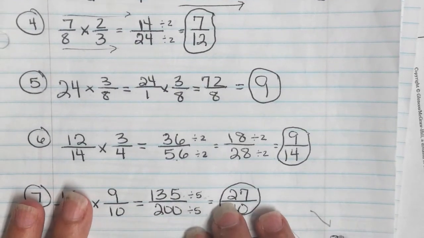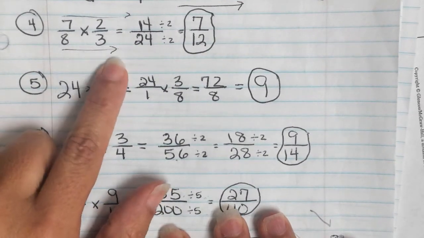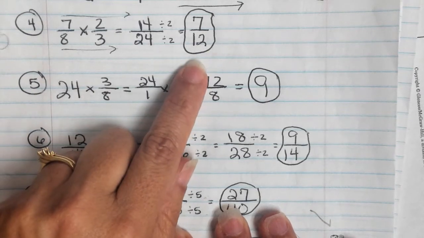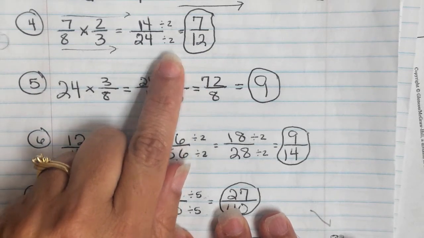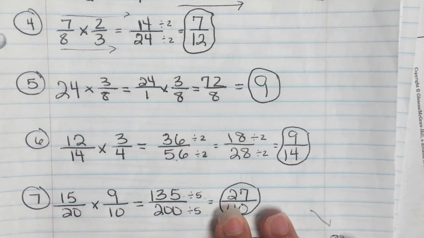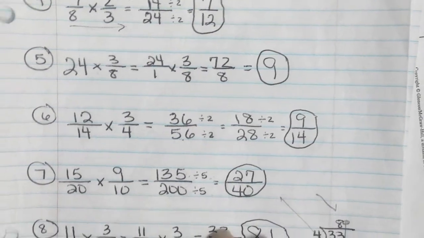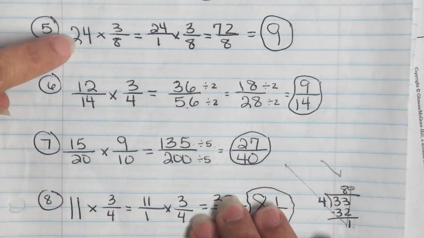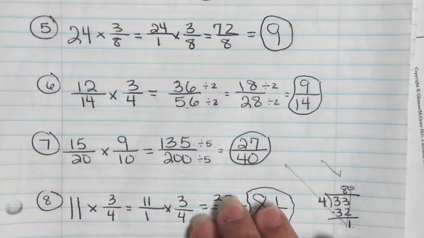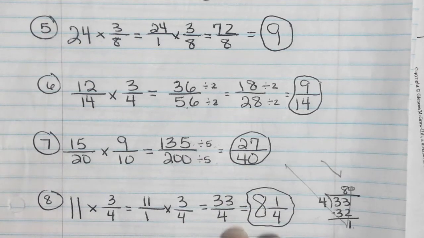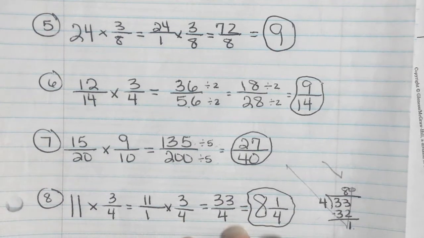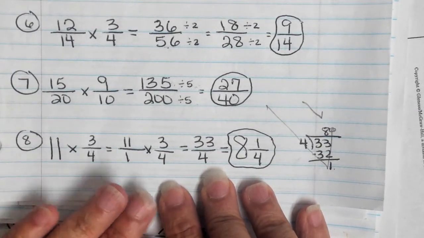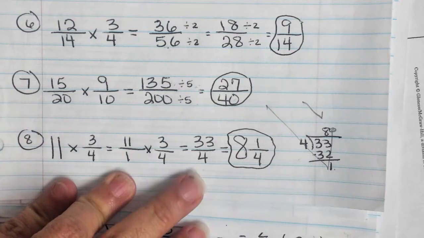Some of them, like number 4 here, was short and sweet. We just got to go straight across. Okay, we talked about simplifying the top and the bottom. Okay, number 5, we talked about probably in class that you would have to put a 1 underneath it. And since in class, we probably did through 6, I'm going to kind of pull it up to about here and talk about the last part of the simplifying.